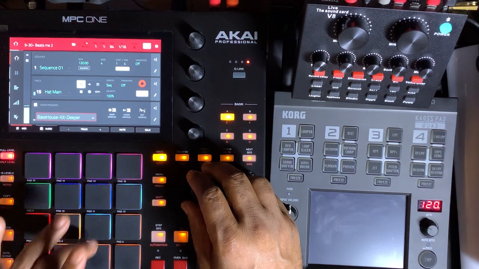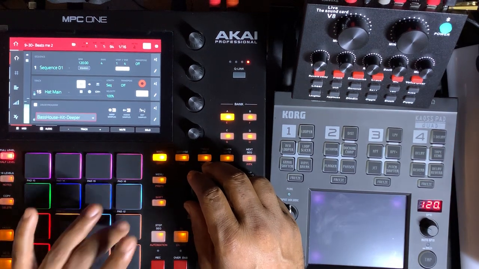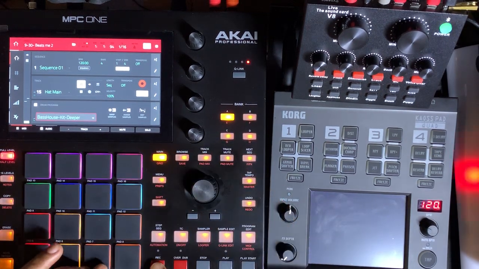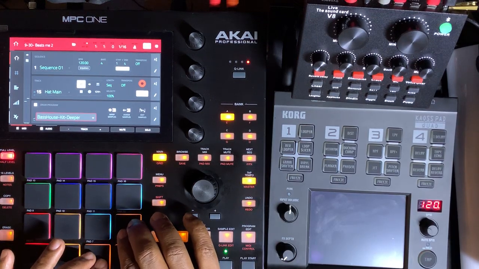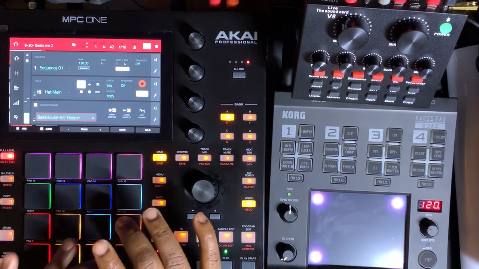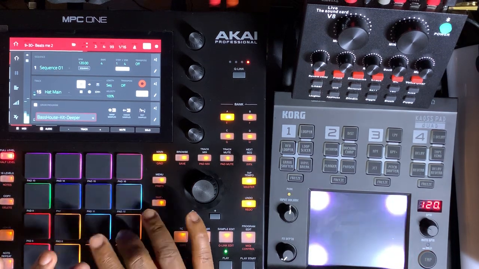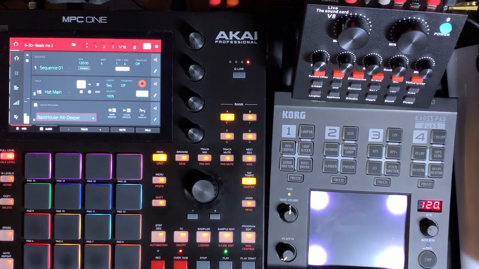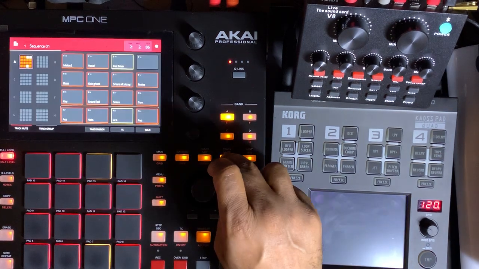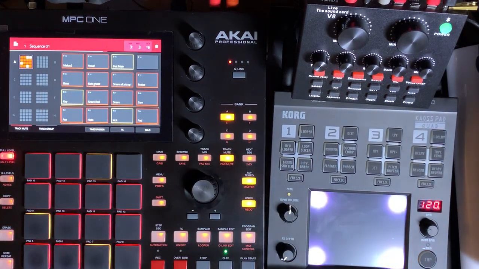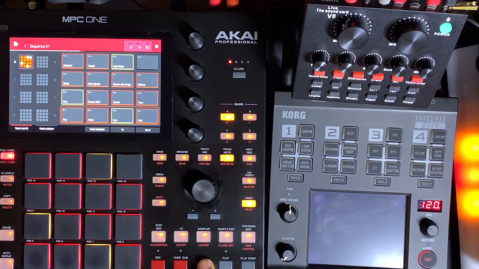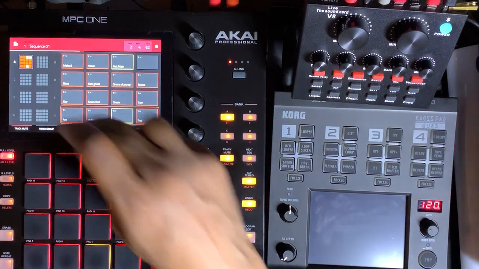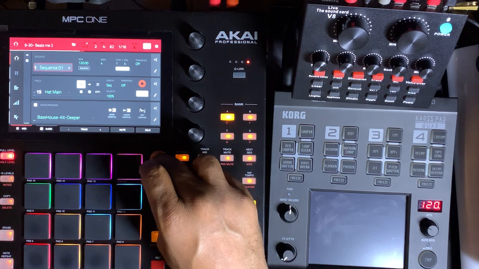All right, so I need a hat. I think that's a good hat. See if it goes. Wow, it does go.